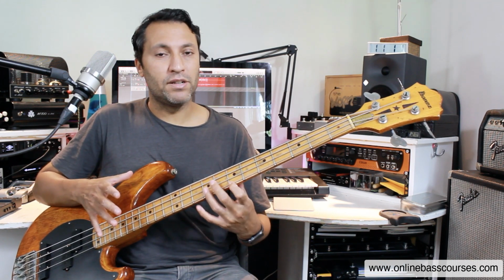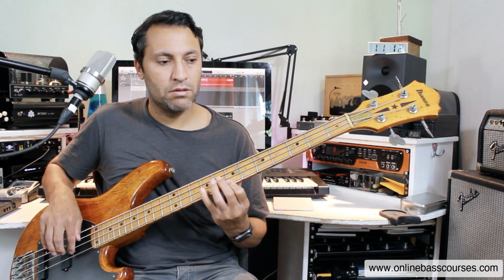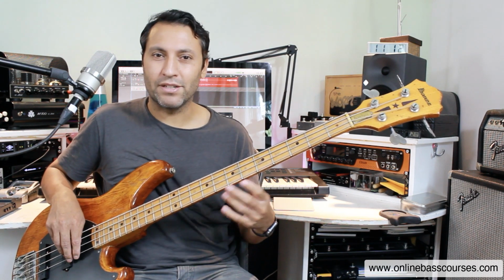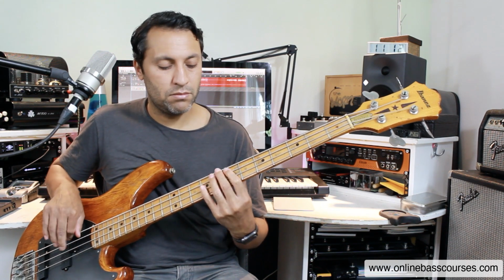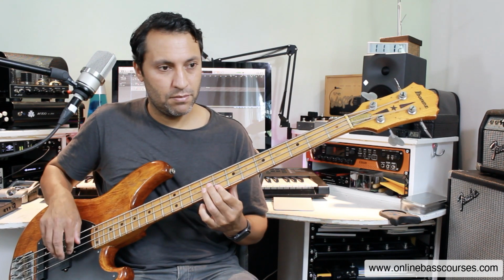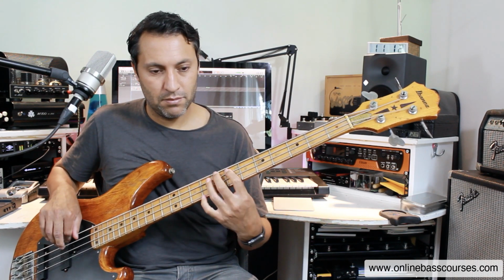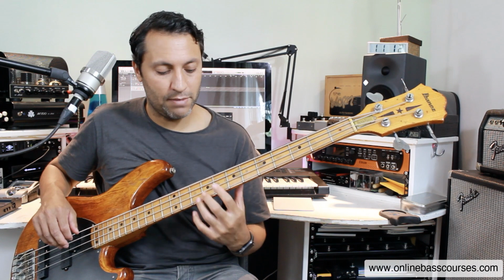A root, 5, minor 7th, and an octave. It's got that sound. Over minor chords, that works really well. Recognize that bass line? It's a nice, pretty, bright-sounding major 7th.